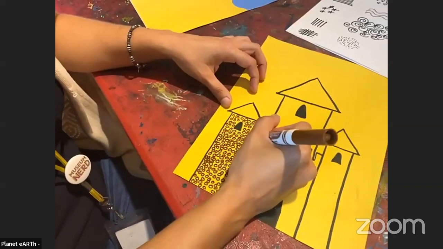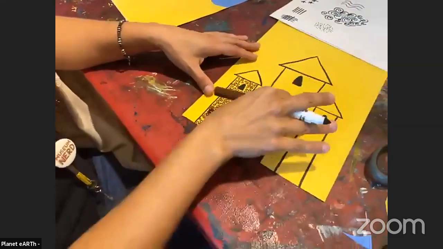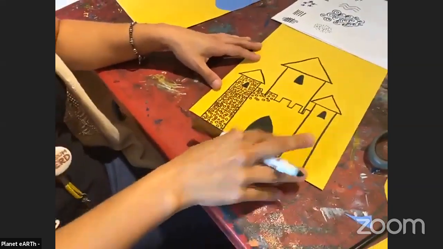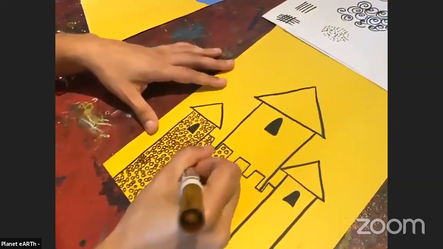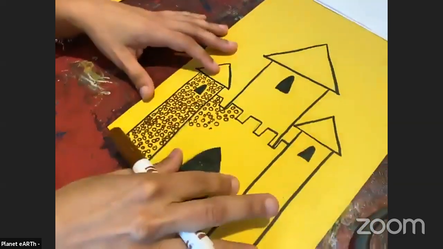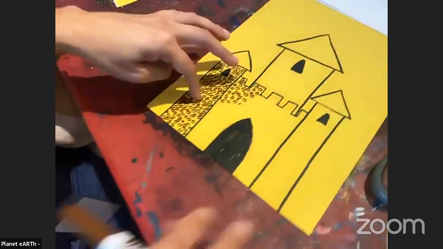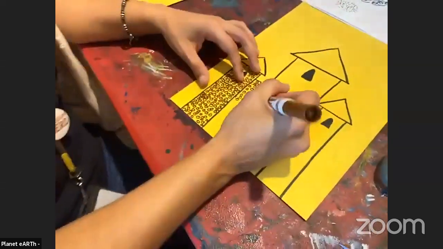You can go ahead and just add them. And if you want to, you can add a different pattern in this section here as well. I'm going to keep on going with my circles. Now you notice I'm spacing them out a bit more here. So on these parts here, I'm putting my circles really close together, and here I'm putting them far apart.